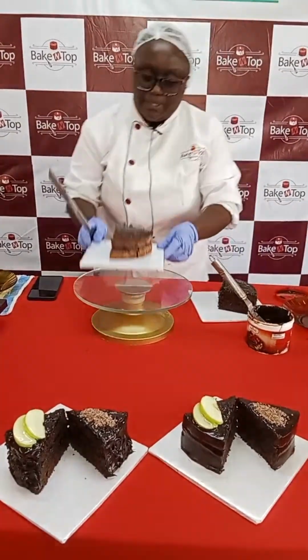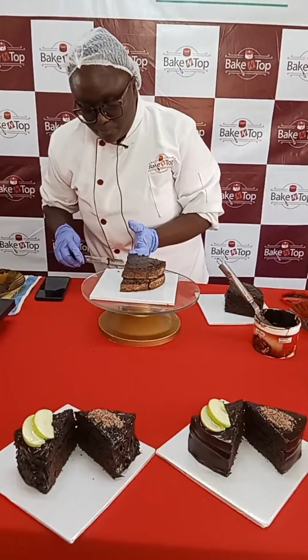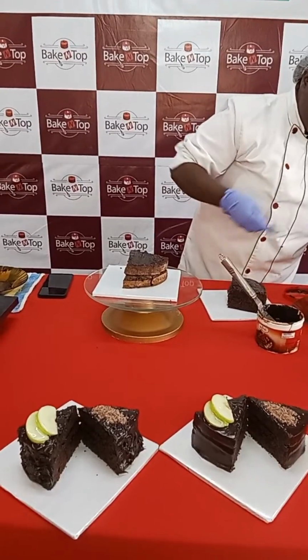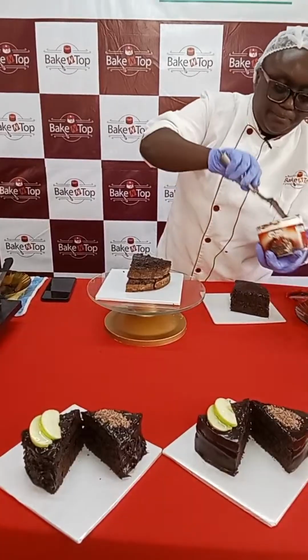So now we cover the whole cake with ganache, okay? So we quickly cover.